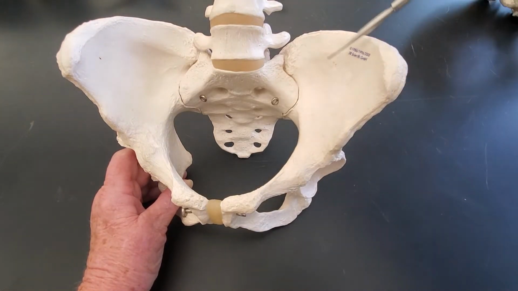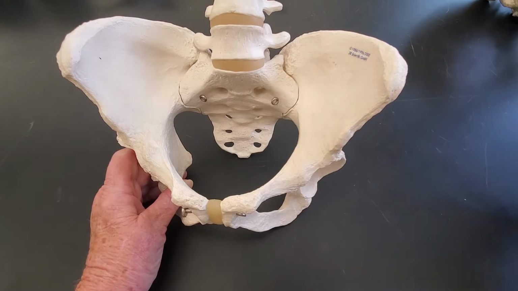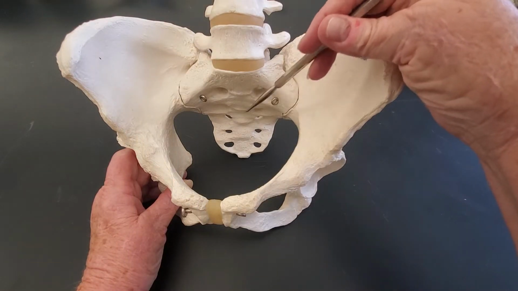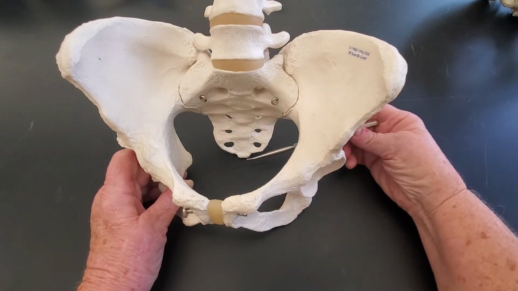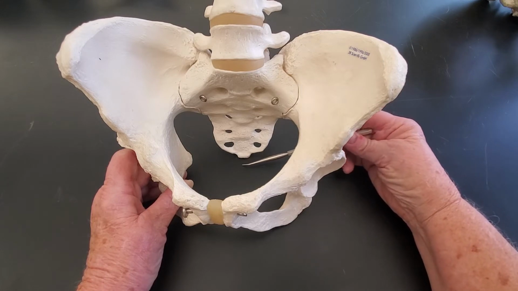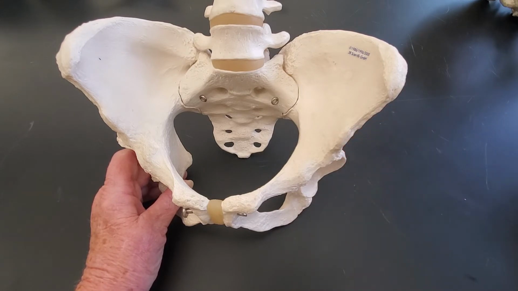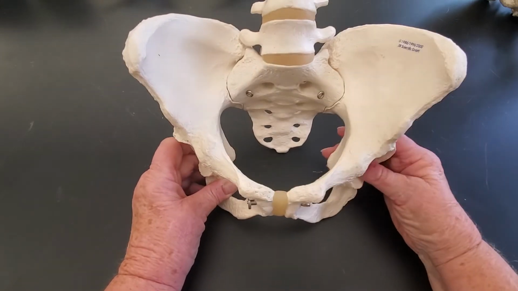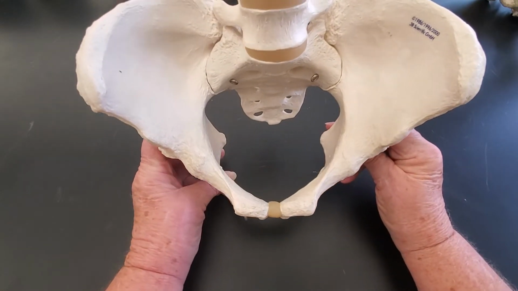The sacrum, which is right here, and then the coccyx, which quite honestly on our model here is missing. It would be down here, the tailbone. Okay, so this one that I have in my hand right now is a female pelvis.